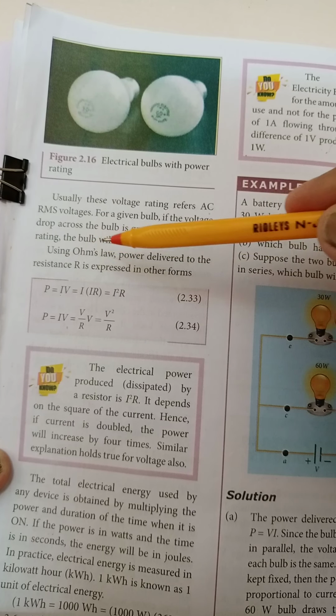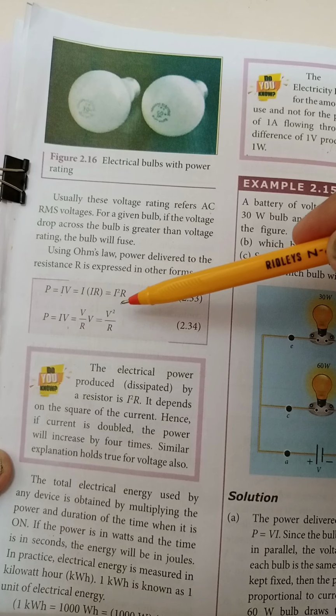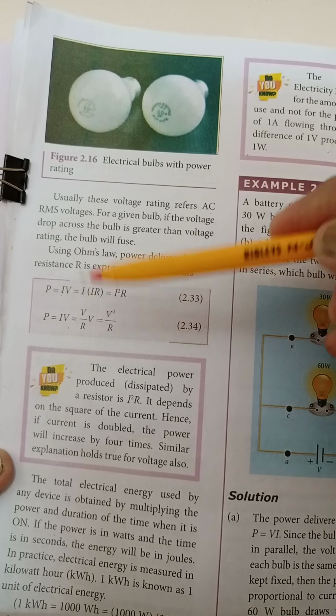So there are three expressions for power in an electrical circuit. One is P is equal to VI, the next one is P is equal to I squared R, and the next one is P is equal to V squared by R. These three equations are very important equations to be remembered.